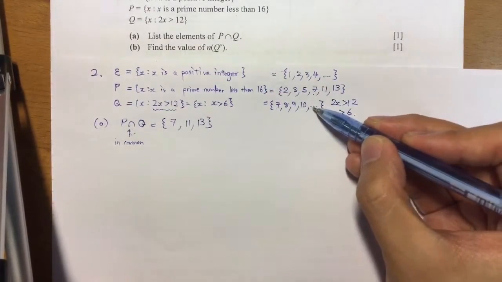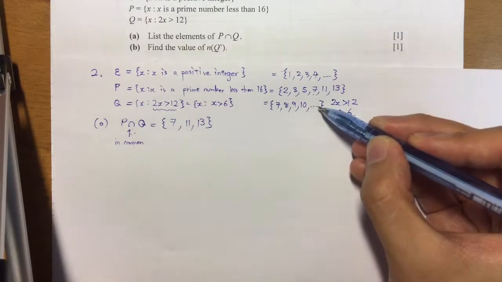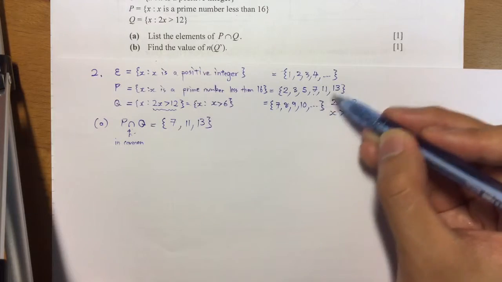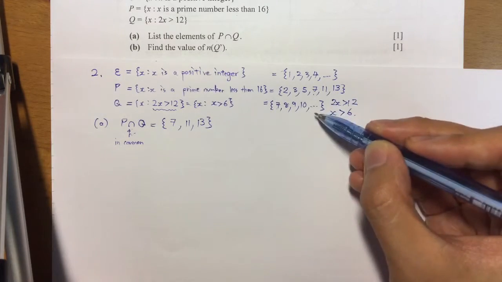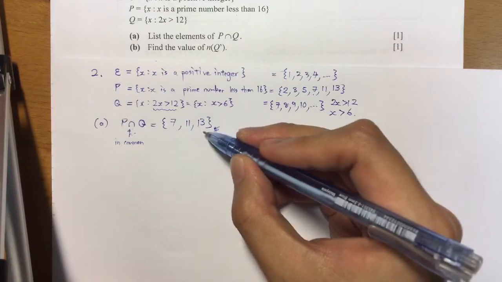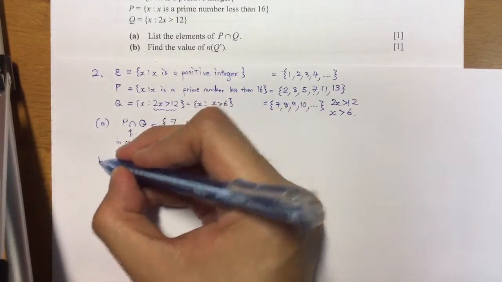Remember, the dots mean there are a lot of numbers here, just that I was a bit lazy and didn't list them all out. No worries, you can know that they're there just by listing it like this. So this is the answer for the first one: 7, 11, and 13.